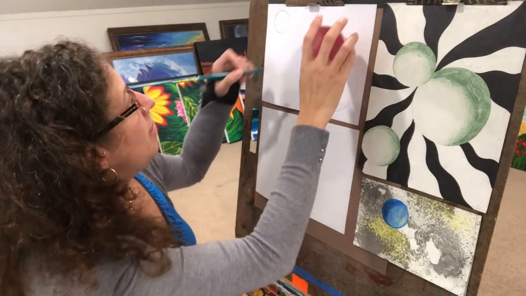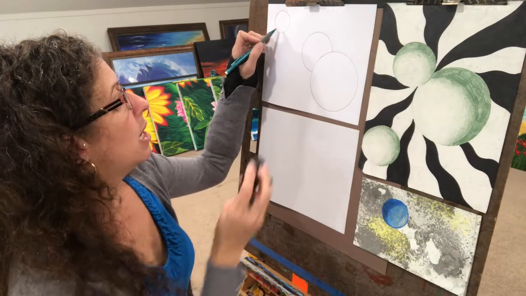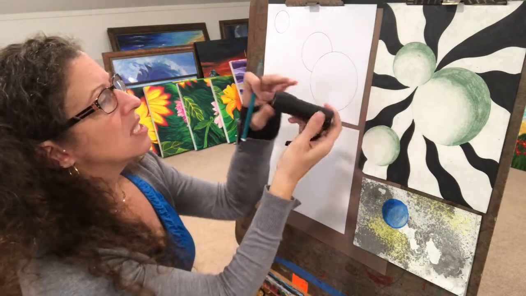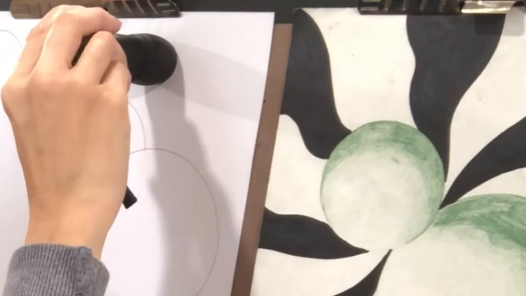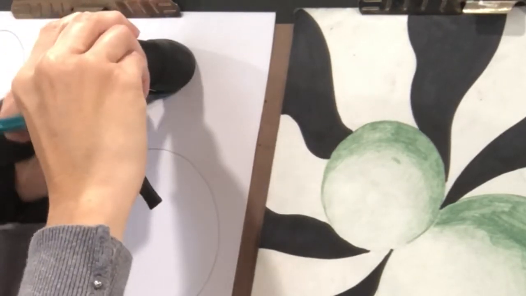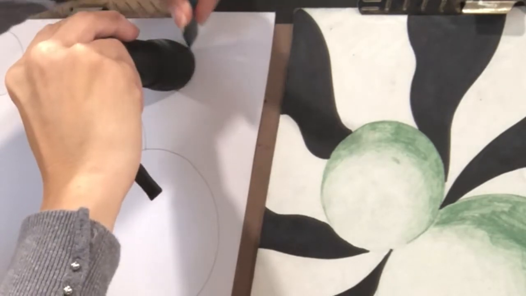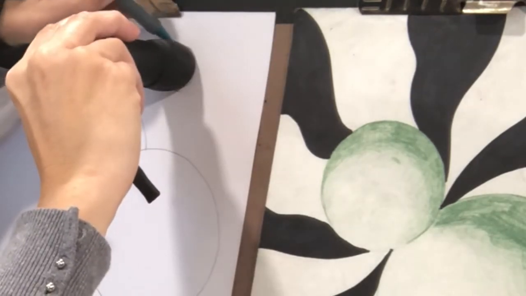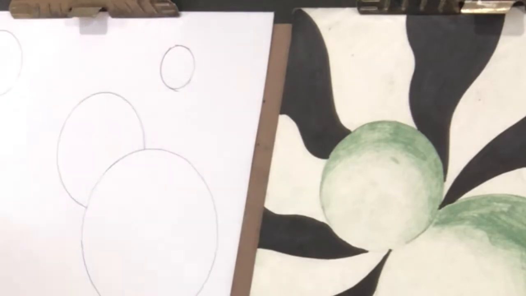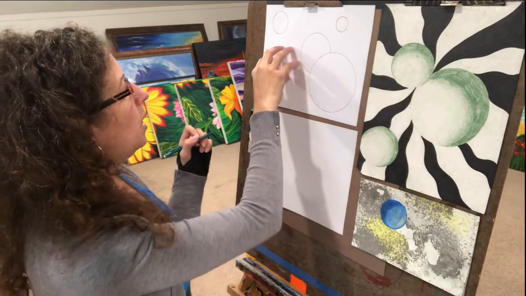So maybe I want to make a few more, but maybe I want to make one smaller than this bottom of my cup. So I'm going to trace this little flashlight that I have, and I'm going to put another shape here. Another circle, but way smaller in size, like that. Okay, and then maybe I want one more.